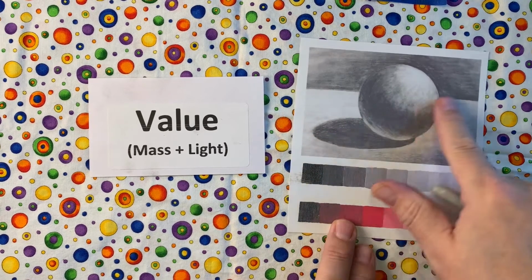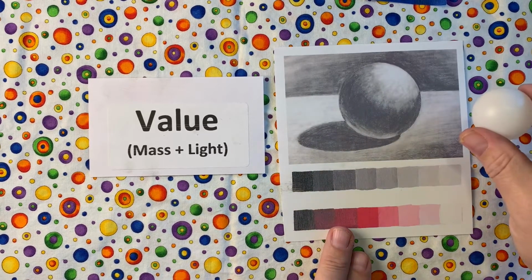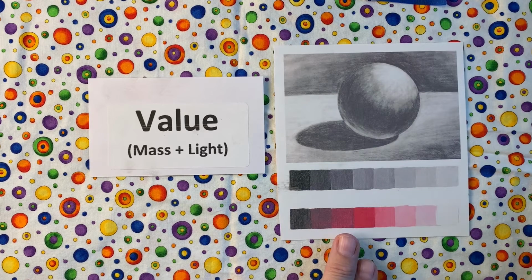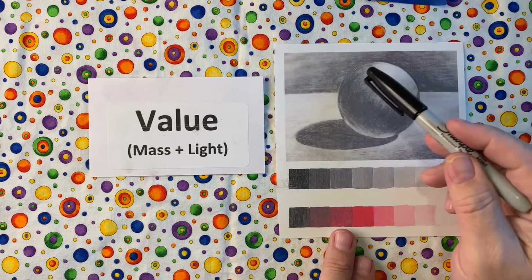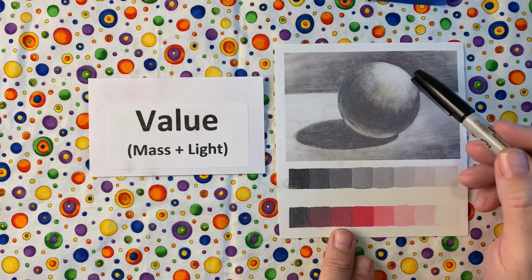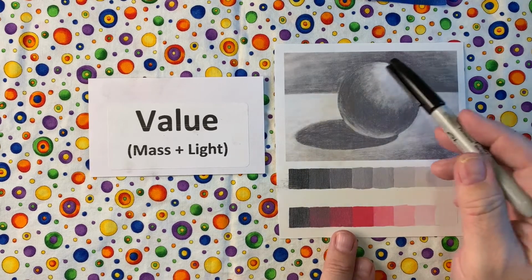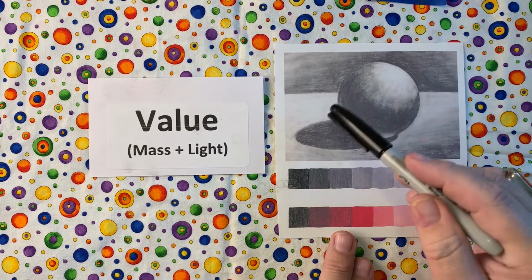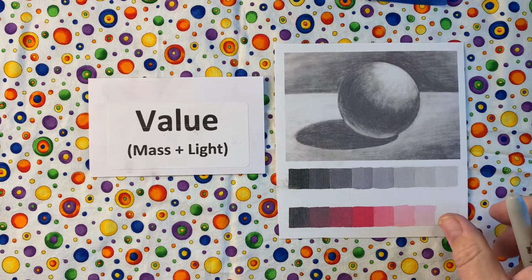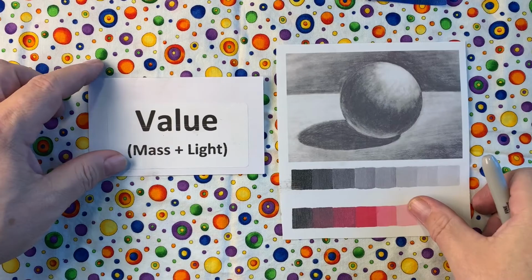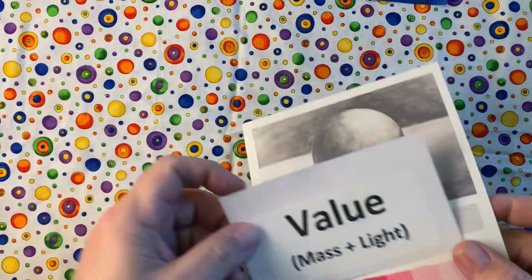This is actually flat. It's not round like an actual ball. It's an illusion. But because the artist has used shading and shines and shadows, we get this idea of value creating mass and showing off the light. So value is a combination of mass and light.